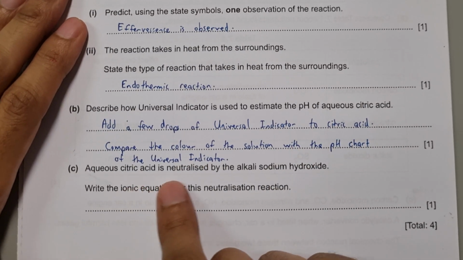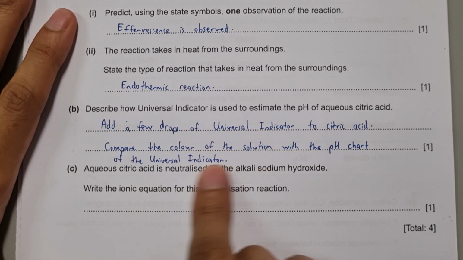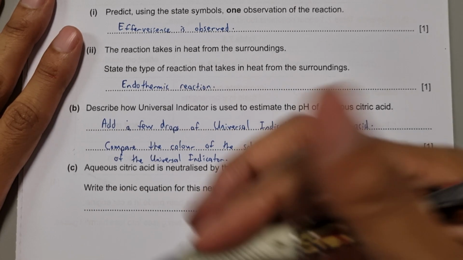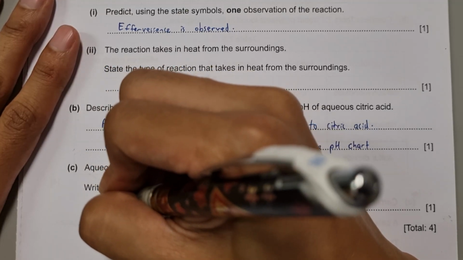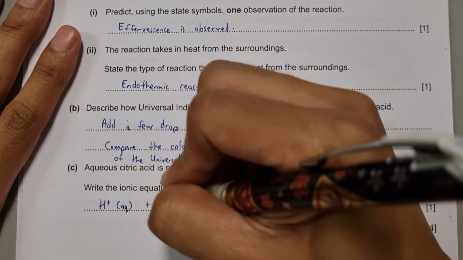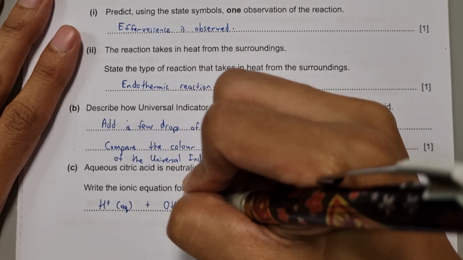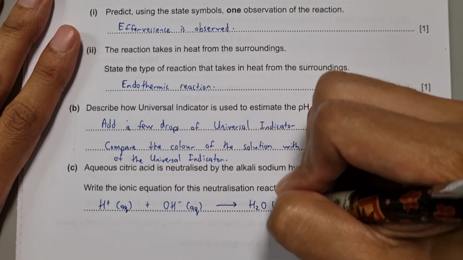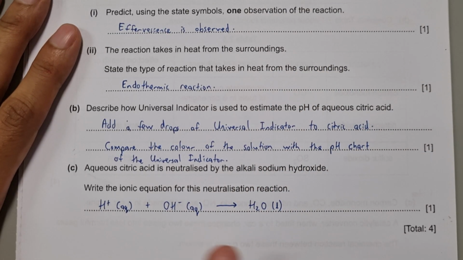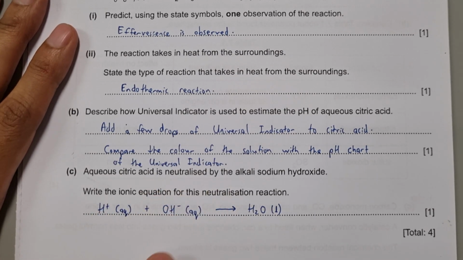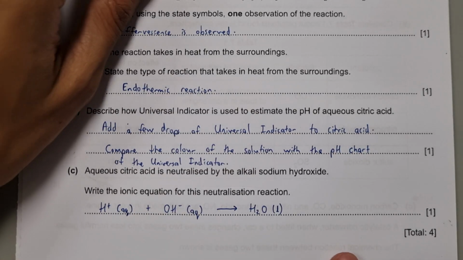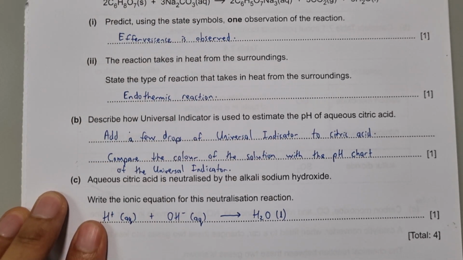Citric acid is neutralized by alkali sodium hydroxide. Write the ionic equation for this neutralization reaction. This one, memorize. The ionic equation is H plus from the acid reacts with the hydroxide from the alkali to give water. No matter what acid or alkali, the neutralization reaction ionic equation will be this one. So just memorize and write.